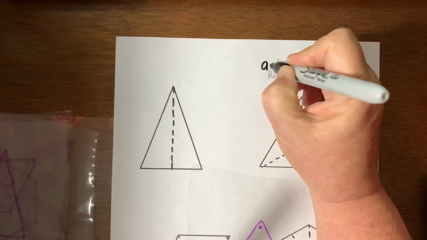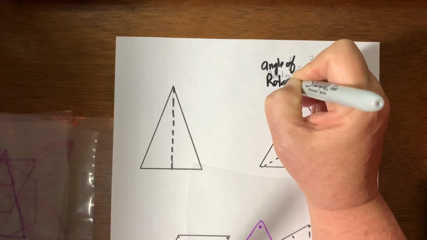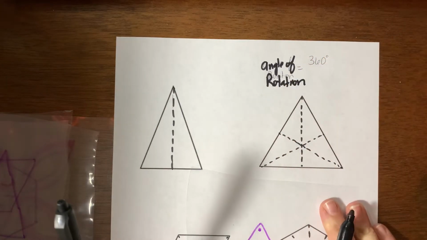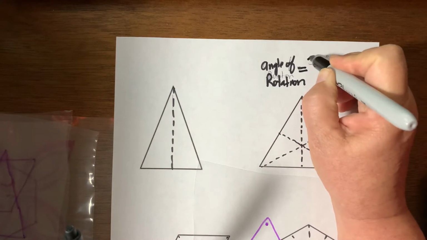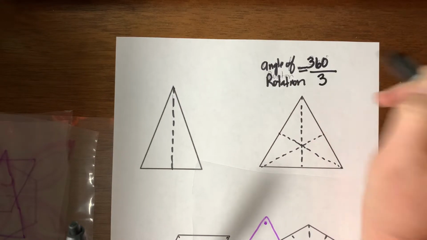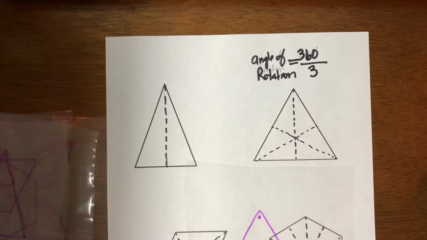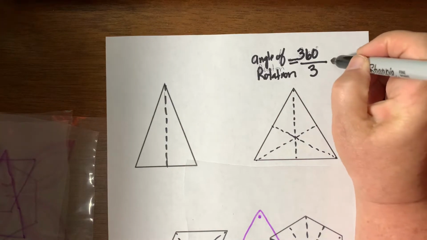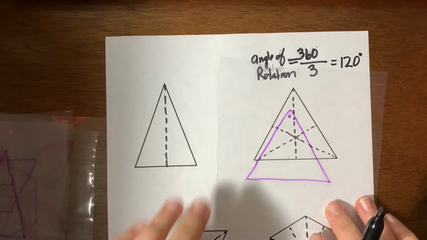The angle of rotation is equal to 360 degrees divided by the number of mappings. 360 degrees is because that's all the way around, and I did it 3 times. I went all the way around 3 times. So you take 360 degrees, divide it by 3, and that means my angle of rotation is 120 degrees.